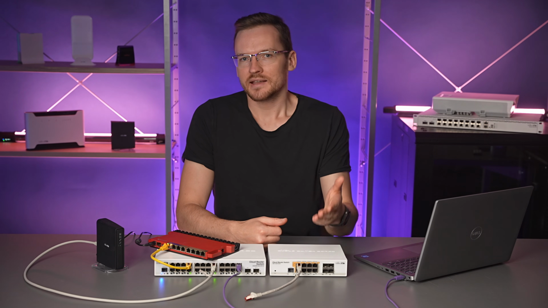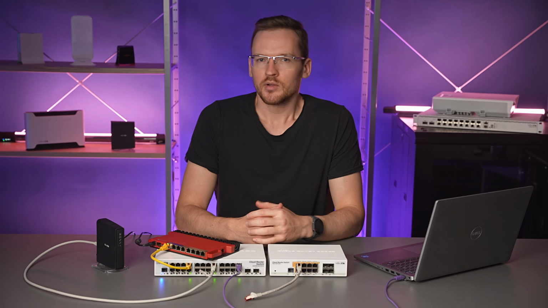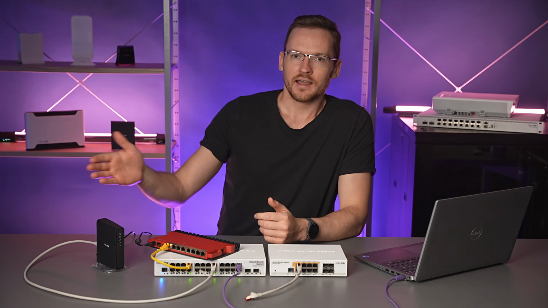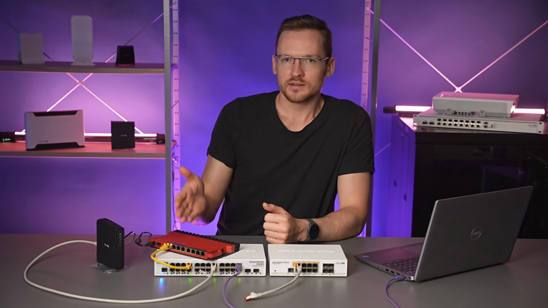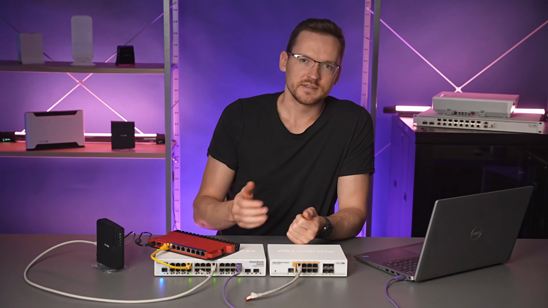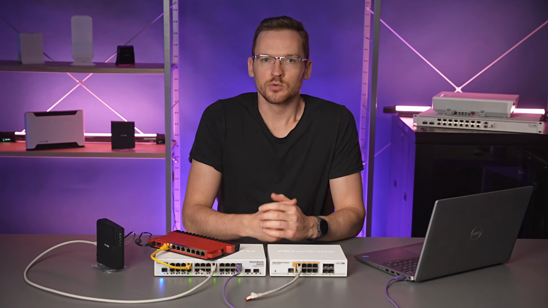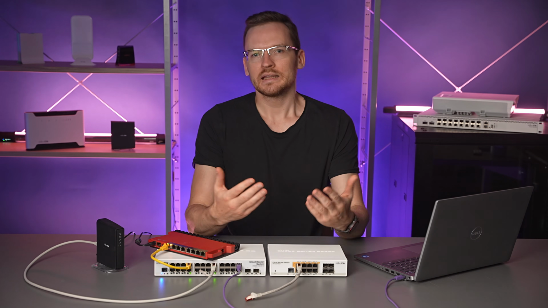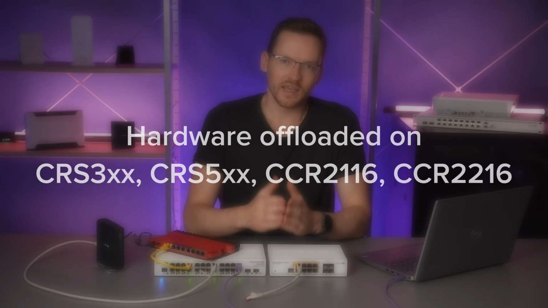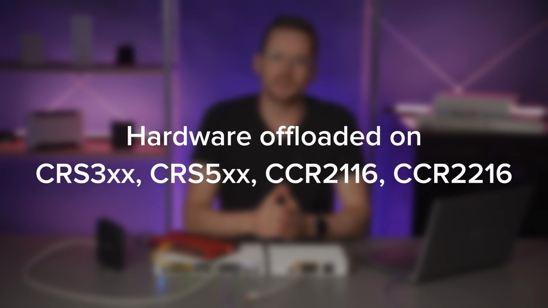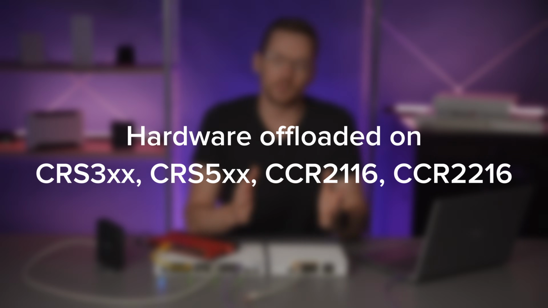Depending on which access port we plug into, we will have access to either the HAP-AC², the L009, or the CRS326. This VLAN filtering method is great, and it will be completely hardware offloaded on our latest CRS switches and even the CCR2116 and CCR2216 routers.